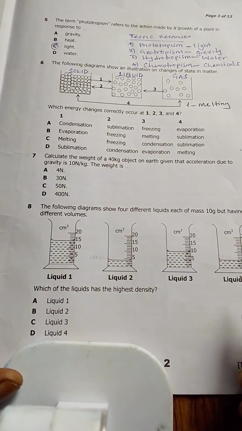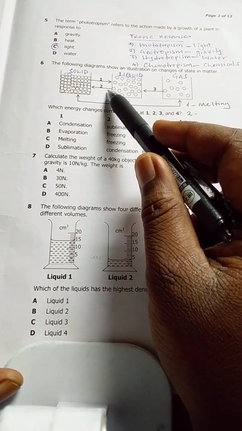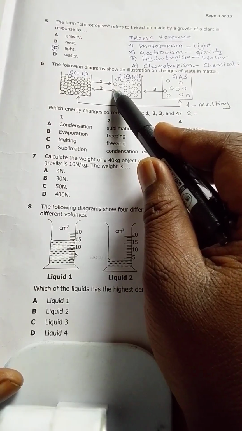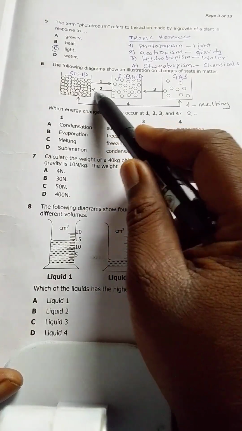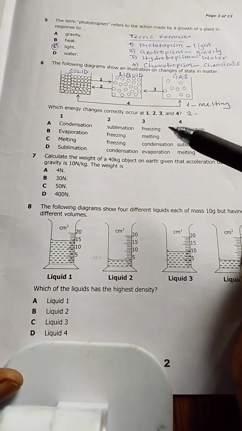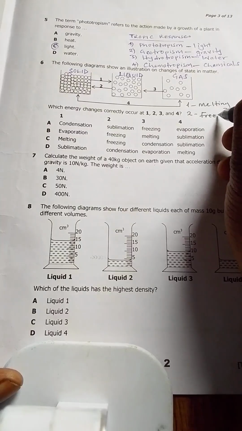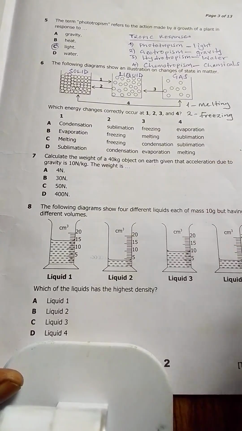Okay, then 2, looking at 2 now is the opposite of melting, where now a liquid changes into a solid. The change of state from a liquid to a solid, this is now freezing. So 2 is freezing, which is also called solidification. That is the other name.